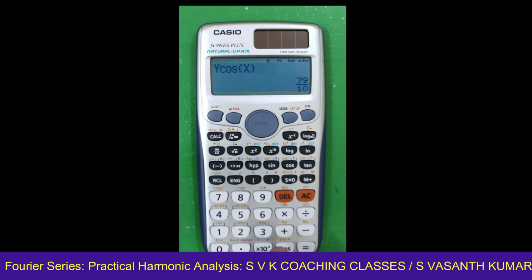So 0. You will get it in terms of fraction. Press SD. You are going to get it in terms of decimal, fixed for 5 decimal places. You can write that as 7.9. Next, press equal to. You will get the y sin x value, that is 0. Press equal to. You are going to get y cos 2x.